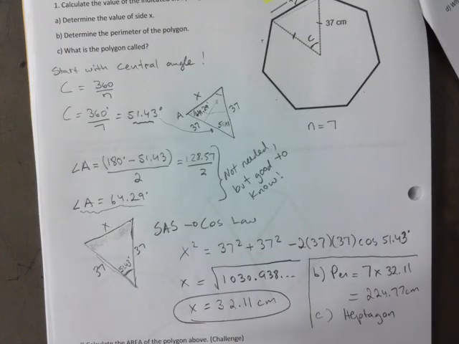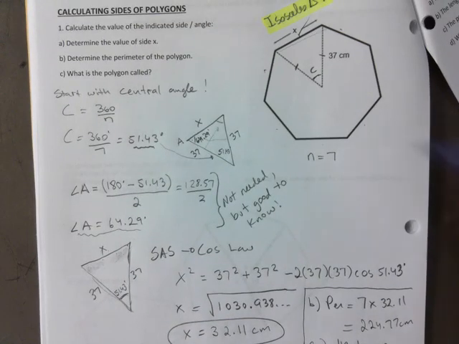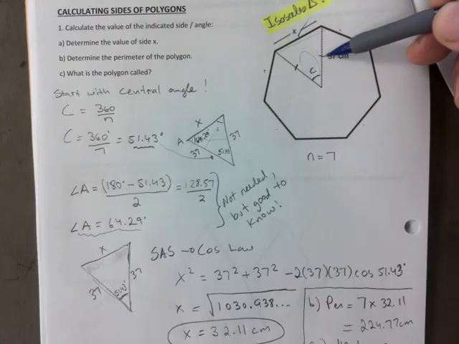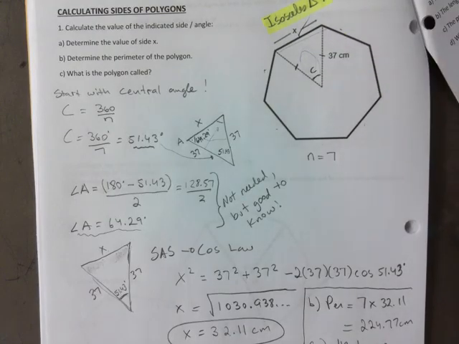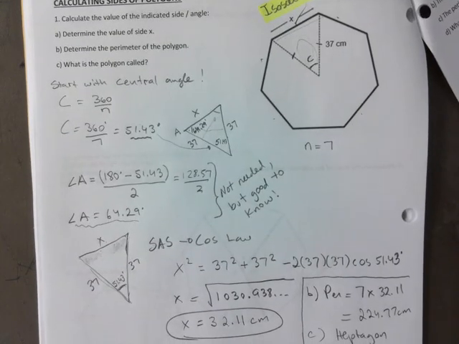The area, you do not have to worry about the area of the polygon. I'll just tell you, how would you do that? You would find the area of one of the triangles, of just one of these, multiply it by 7, and then you've got the area of the polygon. Okay, base times height divided by 2. We're not going to worry about it.